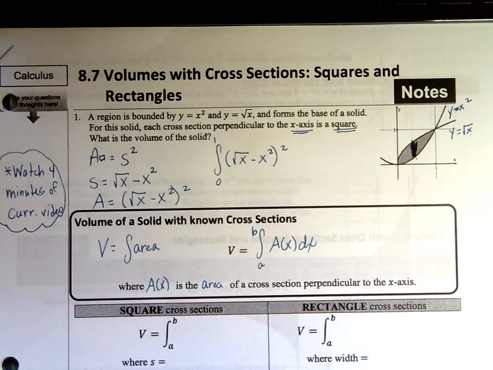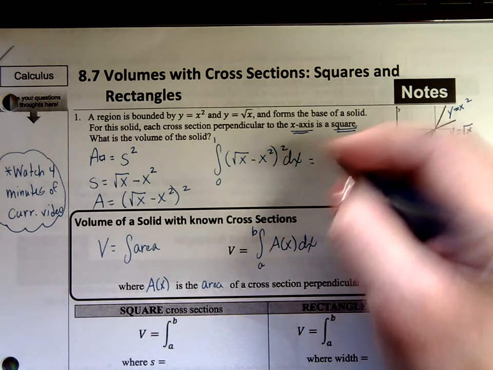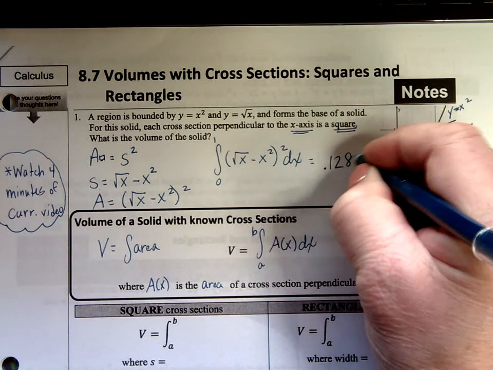And so then I go to, with respect to x, yep. Then I go to my handy dandy calculator and I calculate out what that integral would be. And it comes out to be 0.1285. I won't take the time to show you that.